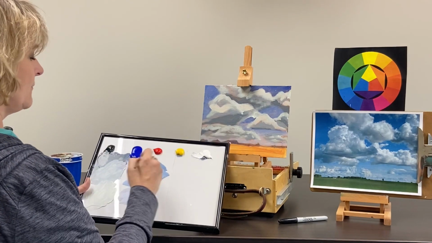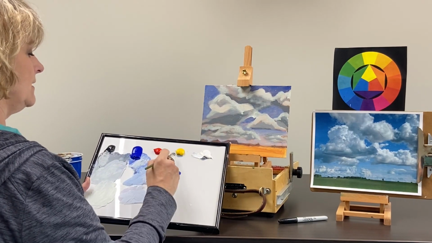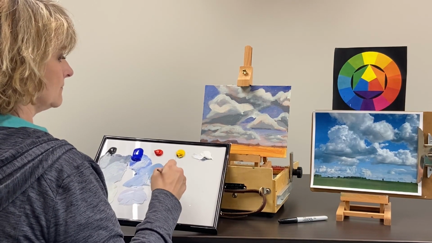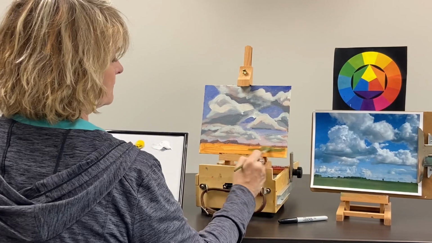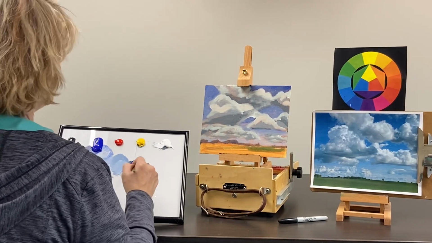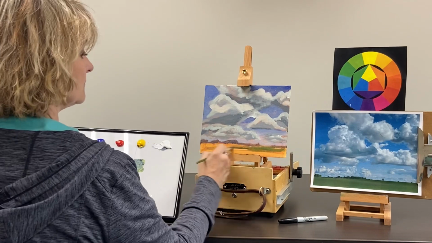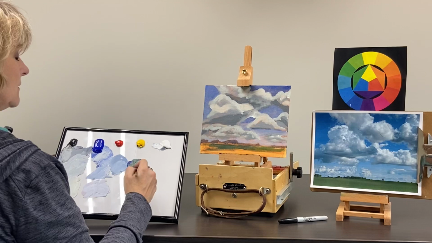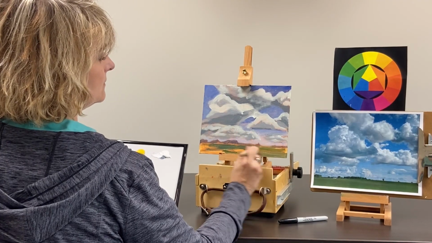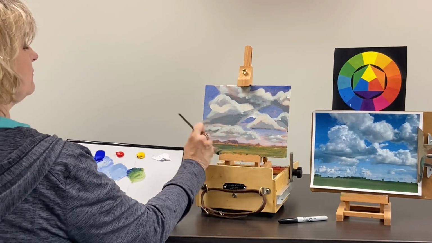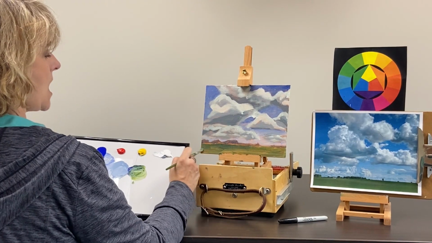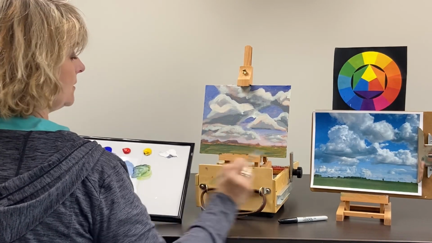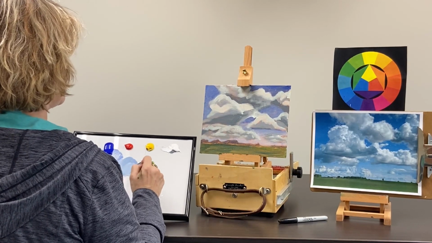To get green, I'm going to mix blue and a touch of yellow. Okay, those trees are really more green than I've got them.